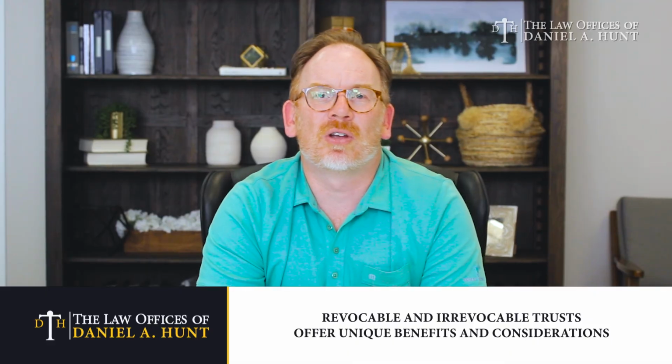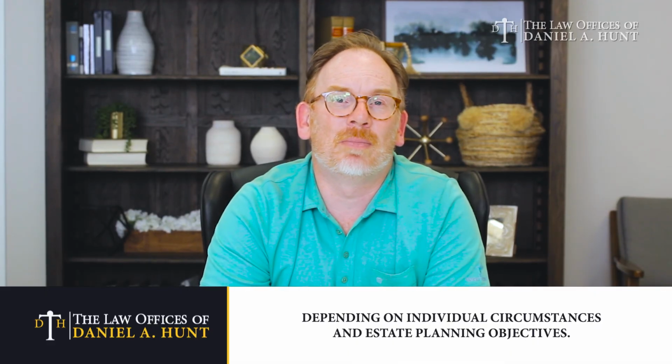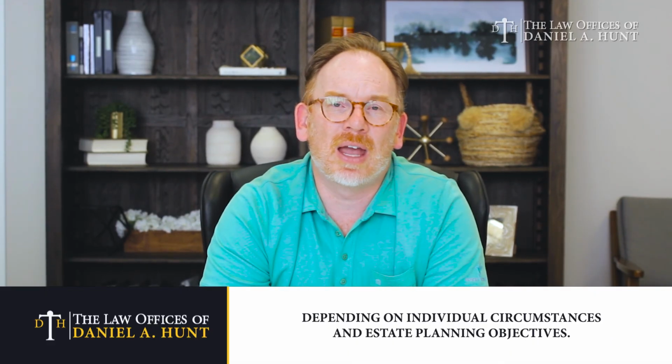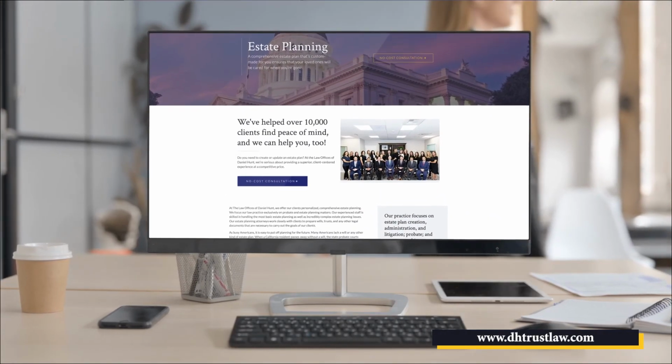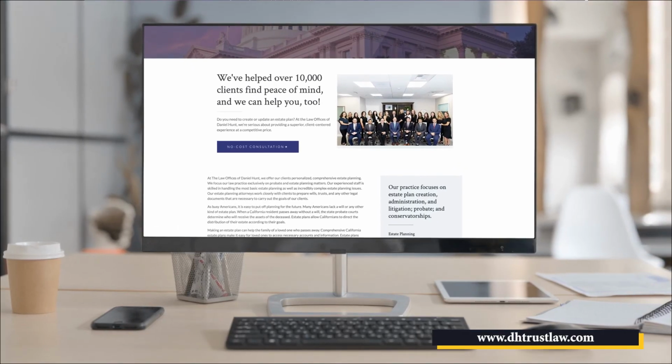Revocable and irrevocable trusts offer unique benefits and considerations depending on individual circumstances and estate planning objectives. For individual counsel regarding which type of trust is best for you, consult an experienced estate planning attorney.